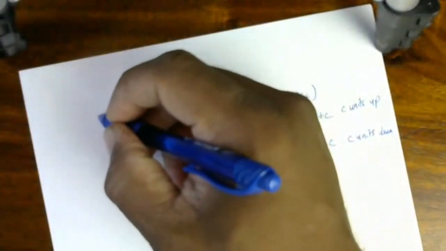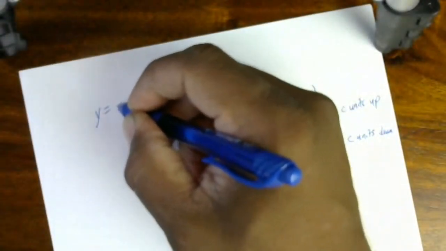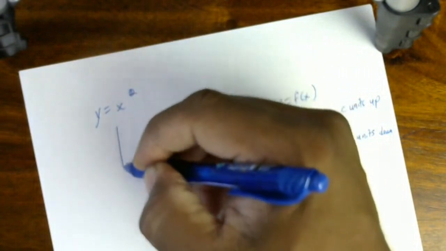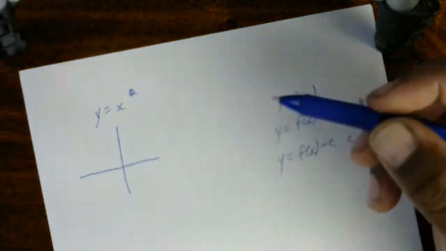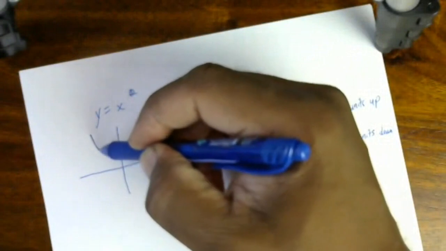All right, so here's what that means. Let's say we have y equal to x squared, and we're doing some basic hand-drawn graphs.